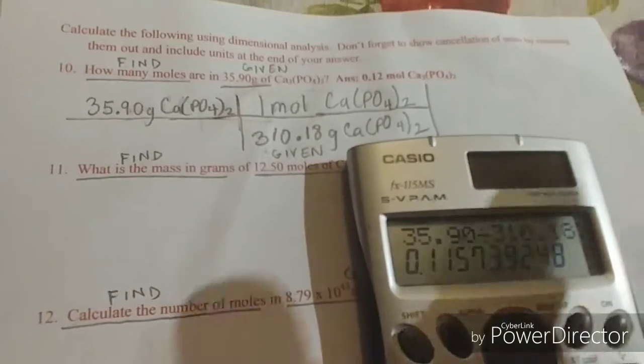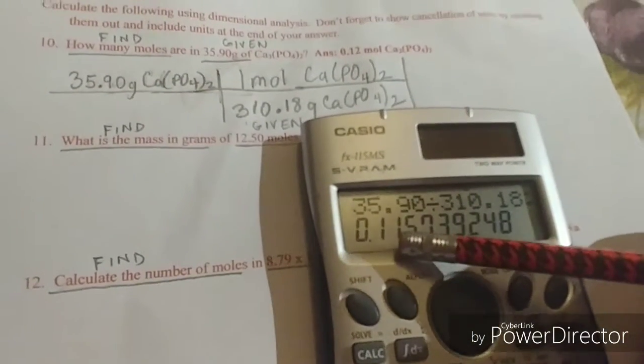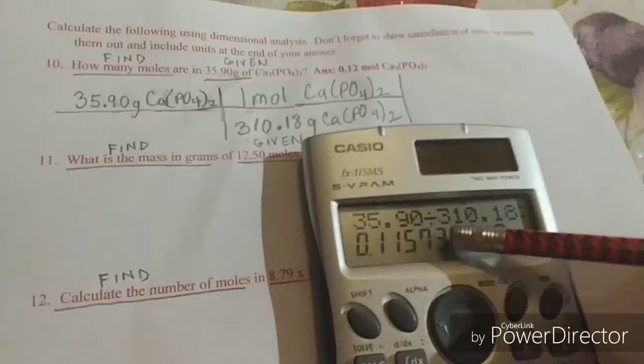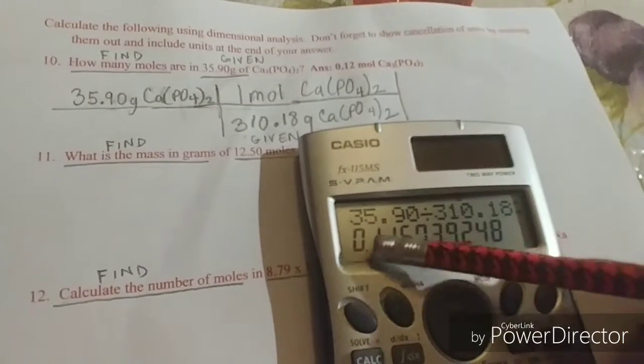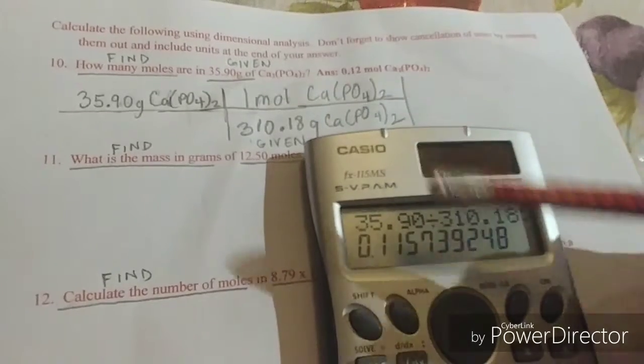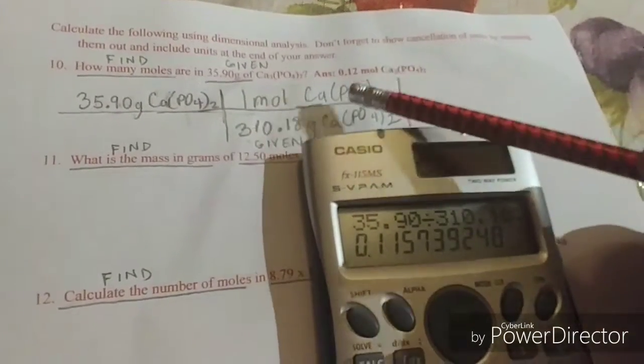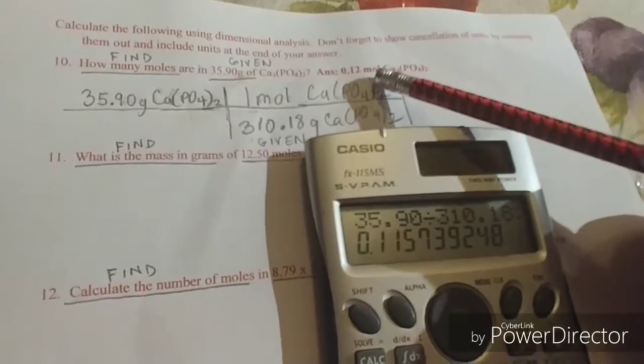All right, so once we do that, we find out that it comes out to 0.1157. I'm going to round it. I don't want to put all those numbers. If you notice, in the answer it's 0.12. The 5 rounds that 1 into a 2, and it matches the answer that we have. Don't forget to put the units.